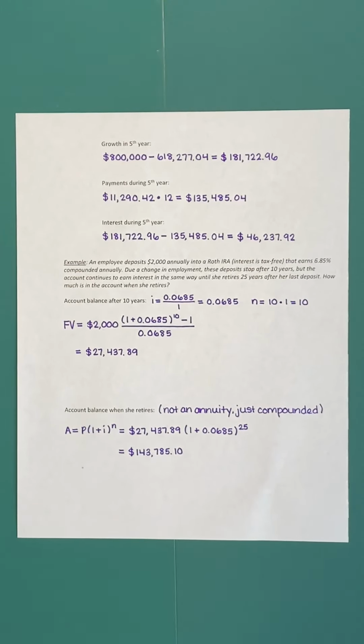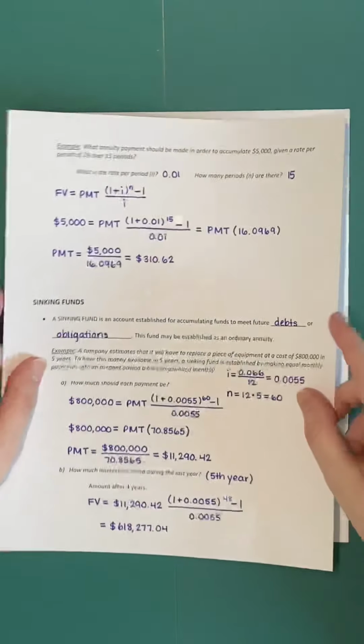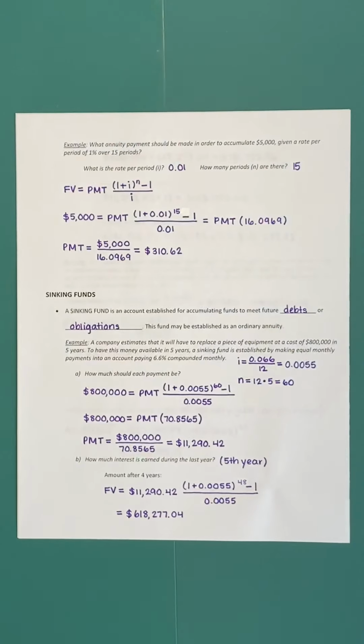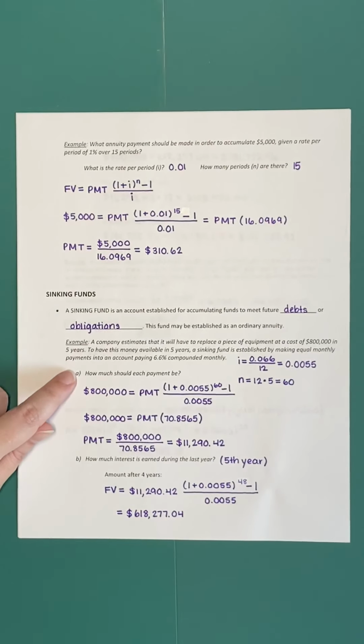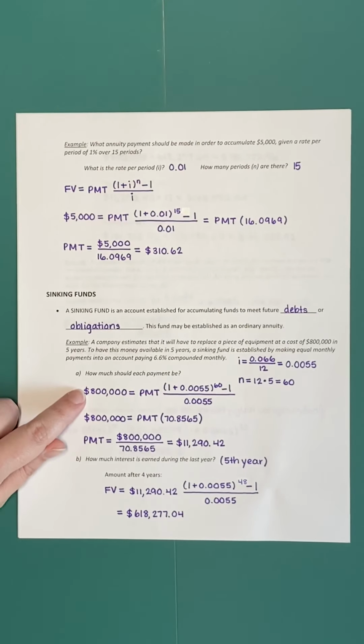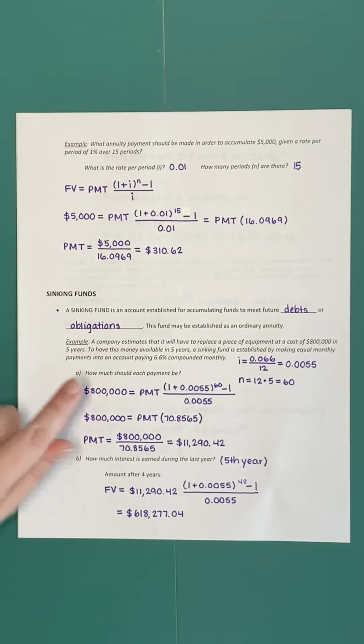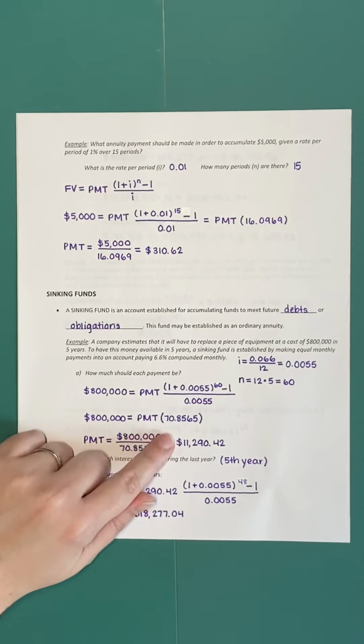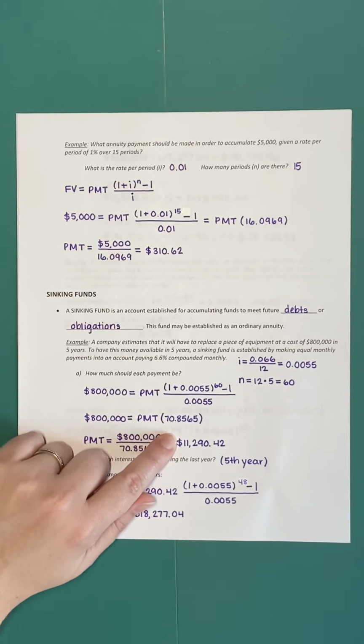So let's just recap. I want to go through the procedure for this one just real quick. Since there's a lot of layers here, let's think through what happened. So we determined our payment based on meeting the goal of $800,000 and based on our particular rate per period and the fact that we were going to make 60 payments and accrue interest 60 times. So we determined that payment to be about $11,300.